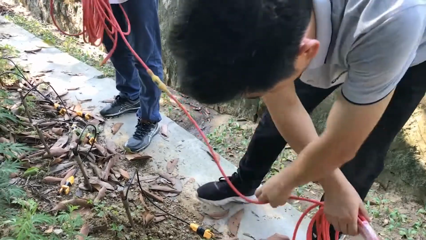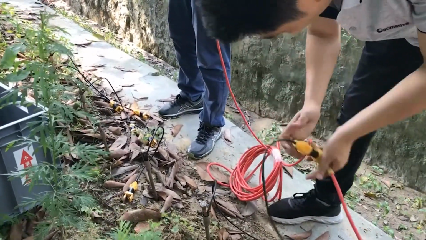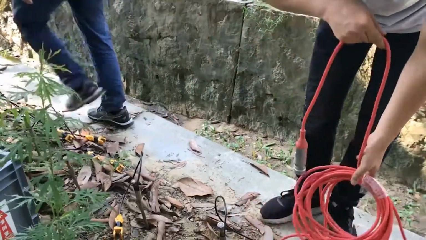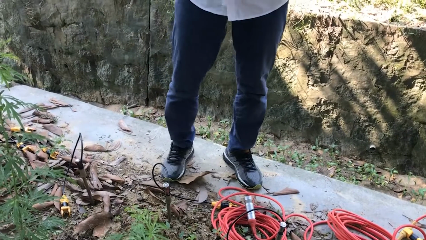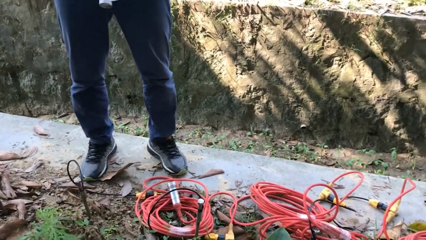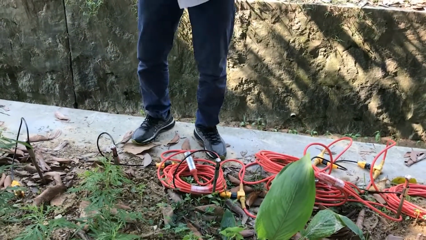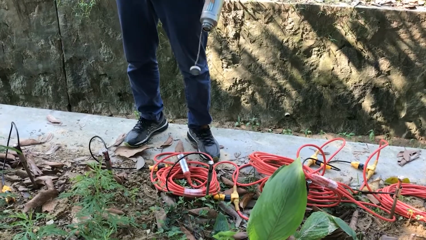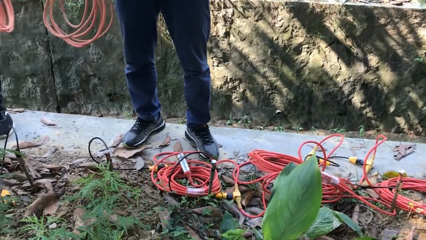The colleagues are doing this cable connecting with the clamps connected to the electrodes. At the end of this cable, it will need another cable leader as the end. And this is the scene of the cable layout. We do this testing in the field.